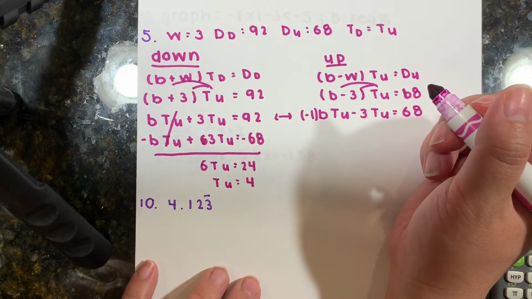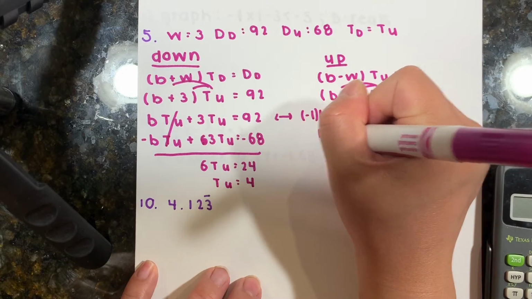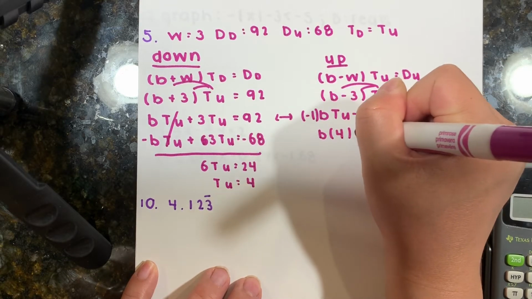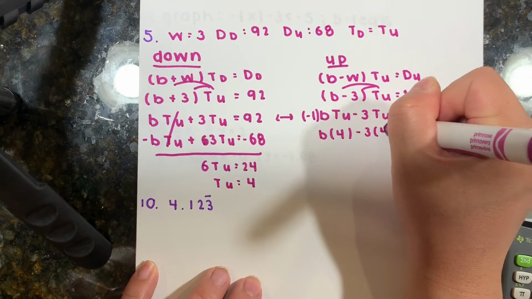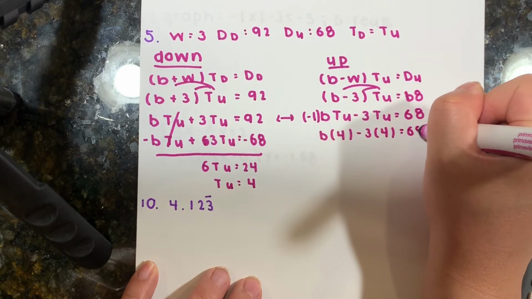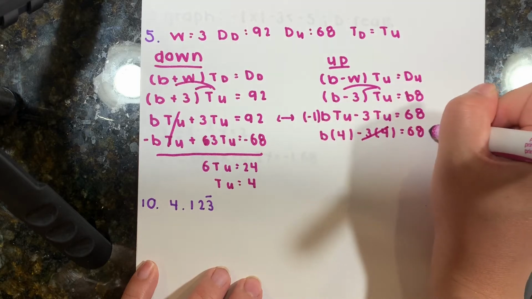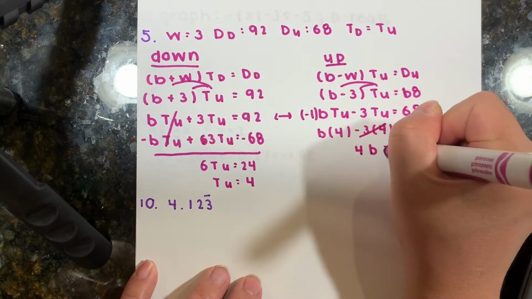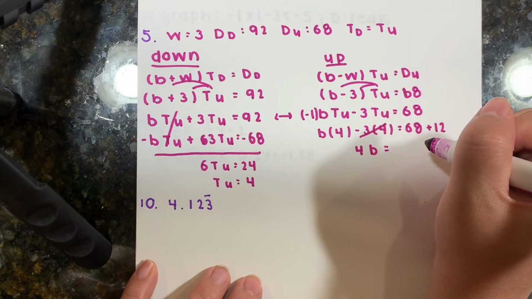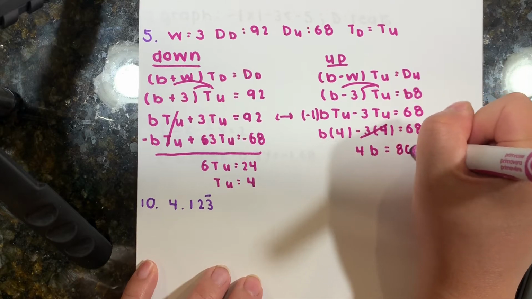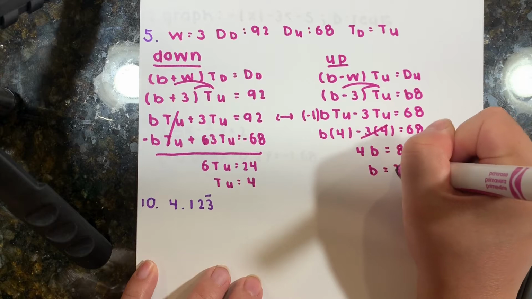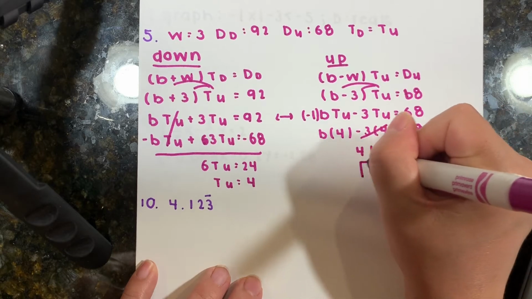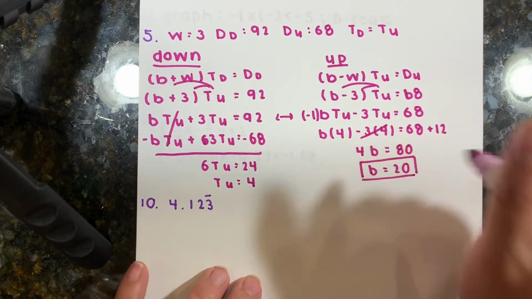Now to solve for B, I'm going to do B times 4 minus 3 times 4 equals 68. When I move the 12 to the other side, it becomes positive. So I have 4B is equal to 80. So the boat is equal to 20. So that's the speed of the boat in still water.